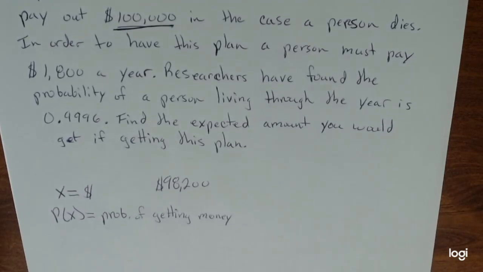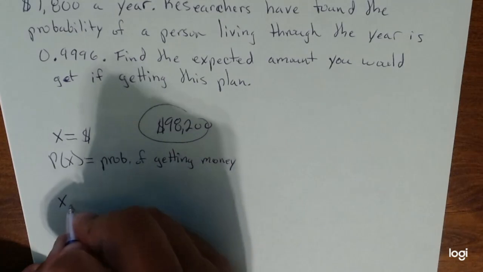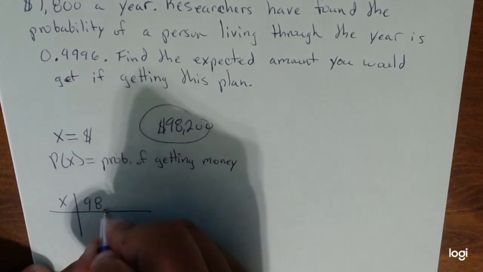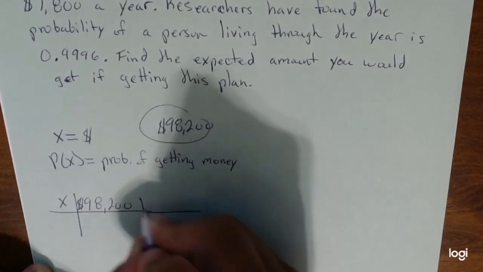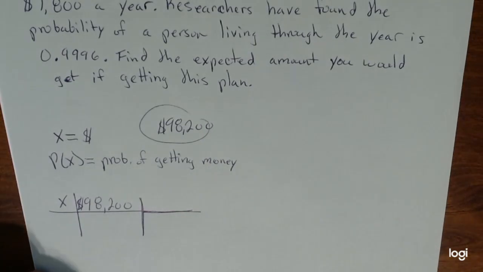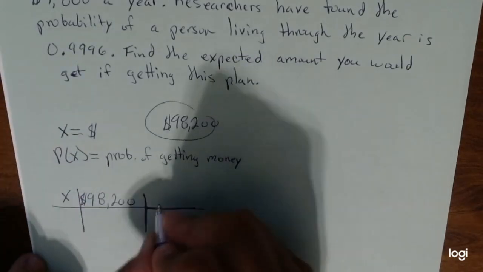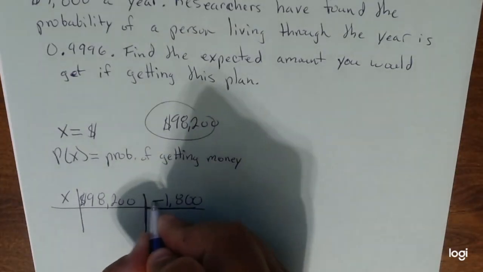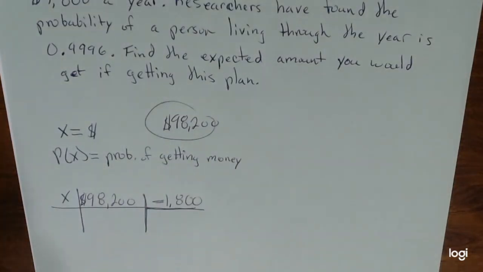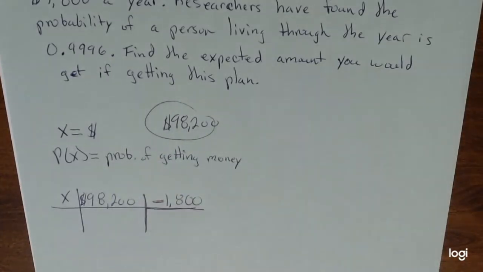$98,020 or $200. That's essentially what you're getting out based off the scenario. Okay, so when it comes to this probability distribution, these X variables are the money, so you'll get $99,200 if you unfortunately pass away, right? Now the other one is, you also paid $1,800. Remember, you're gaining this amount, but since you're paying, you're actually losing if you live throughout the year. Kind of funky how that works, but if you live through a year, you actually lost $1,800. But if you pass away, you gain this amount of money. So that's why this is a negative, because you're losing money essentially.